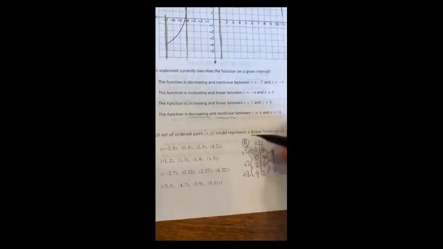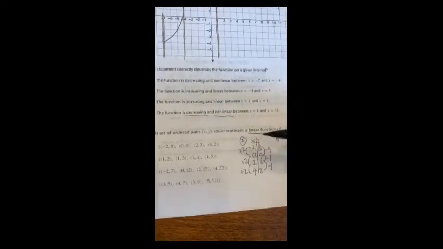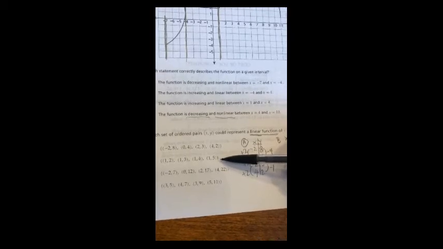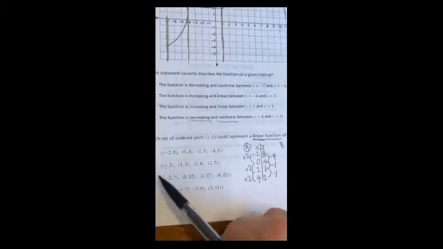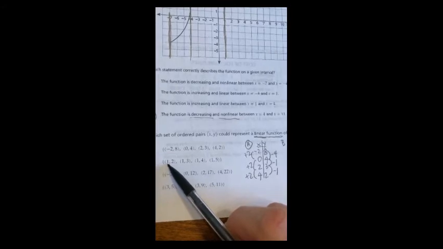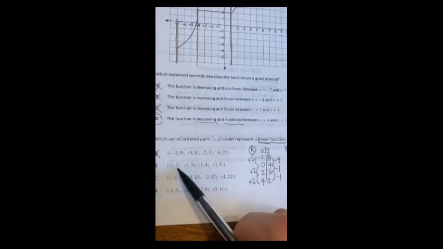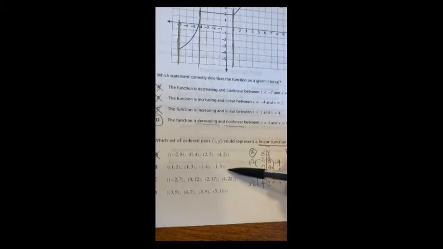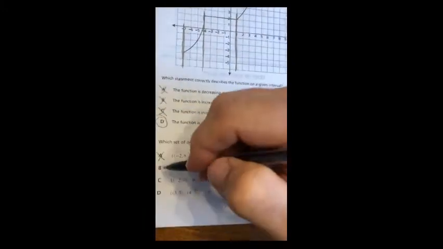Okay, so that's A. I'm going to label this just to keep track of things. Here's B. We have X and a Y. Now I'm not even going to do anything for B because I can tell right now it's not even a function, because my input is 1, my output is 2. My input is 1, my output is 3. It's totally not a predictable thing. This is not a linear function. It's not even a function. So we're going to cut that one out.